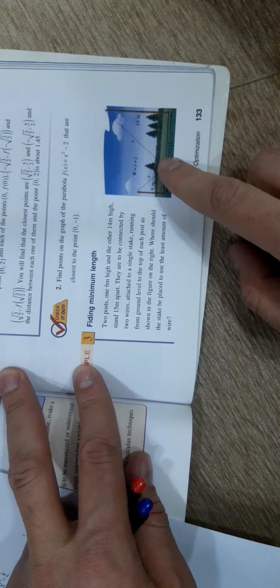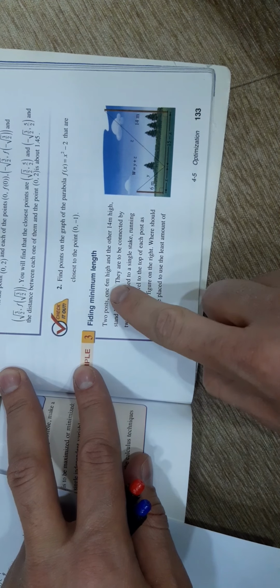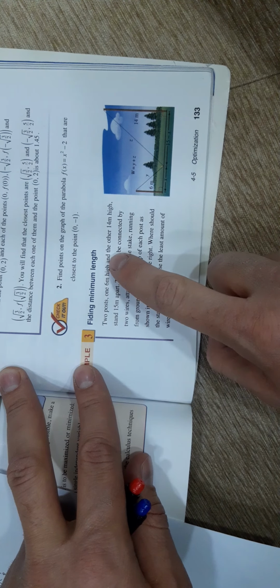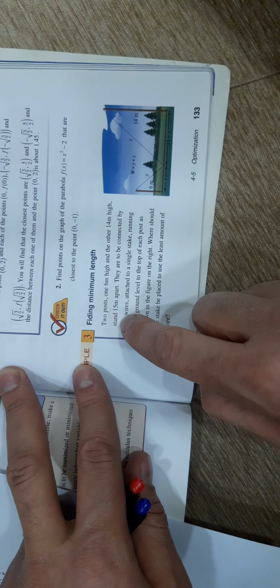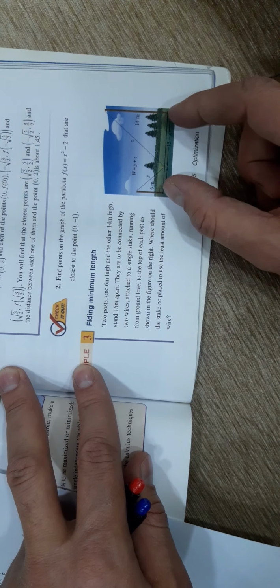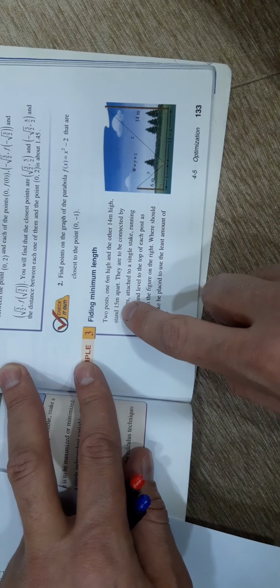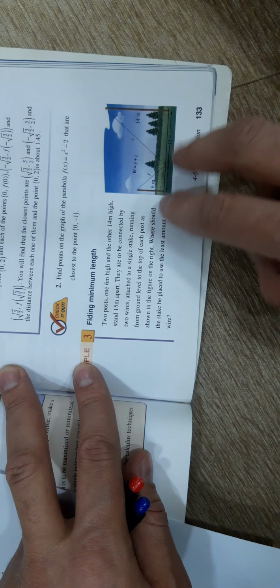About example 3, this graph is given for example 3. Two posts, one 6 meters and the other 14 meters in height, stand with the distance between them equal to 15 meters.